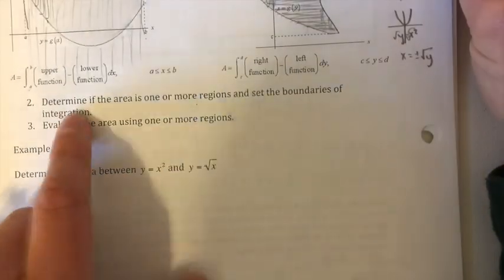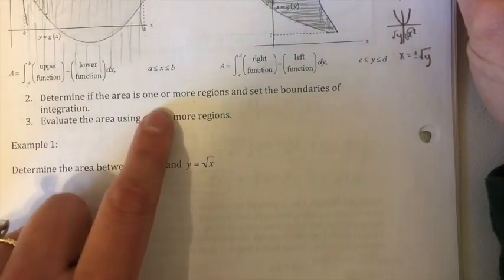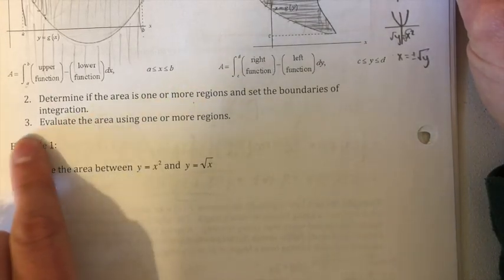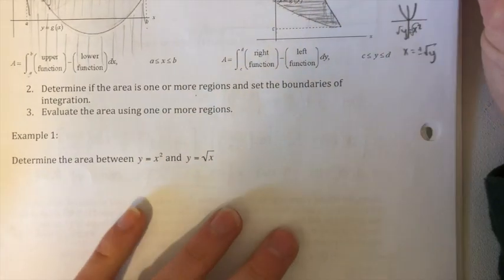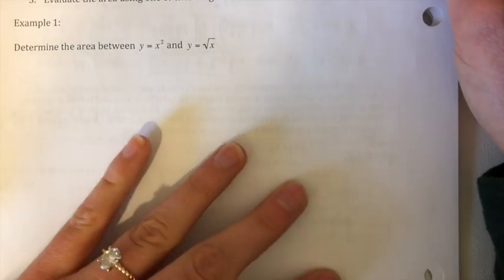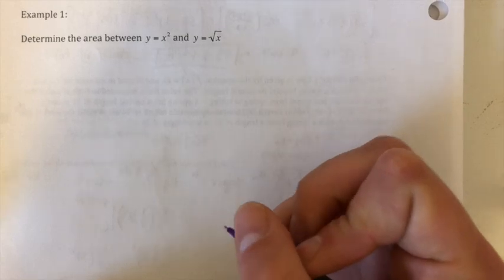Okay, so determine if the area is 1 or more regions and set the boundaries of integration, and then evaluate the area using 1 or more regions. Okay, so all of that will make more sense once we actually do some. So our first one is we're going to determine the area between y equals x and y equals x squared and y equals root x.